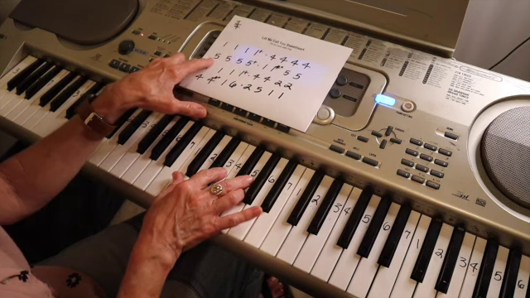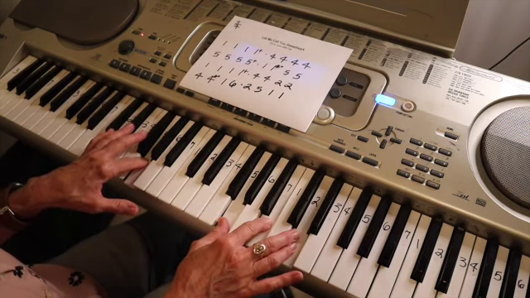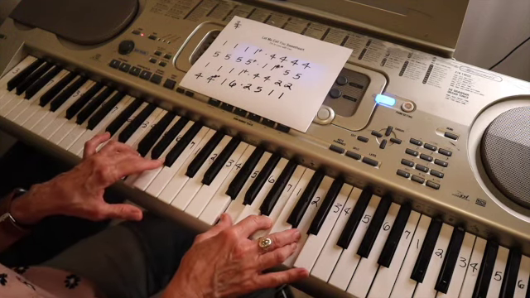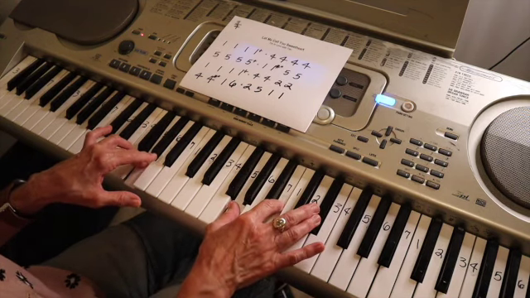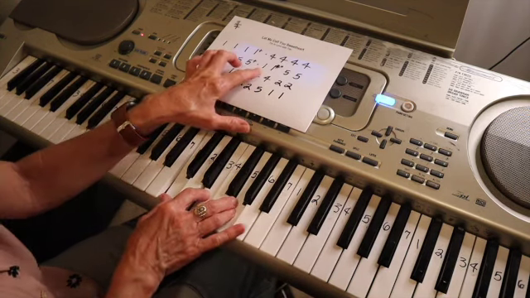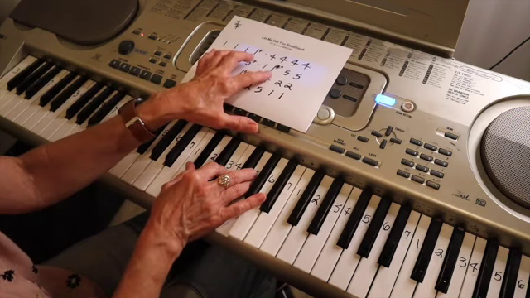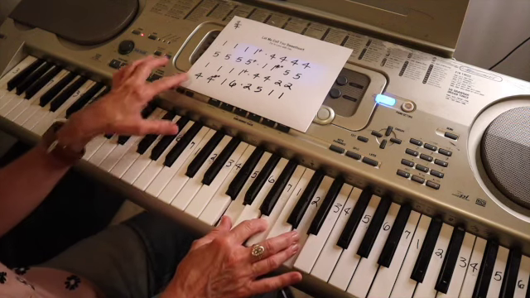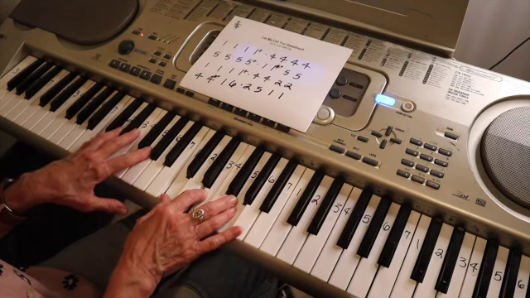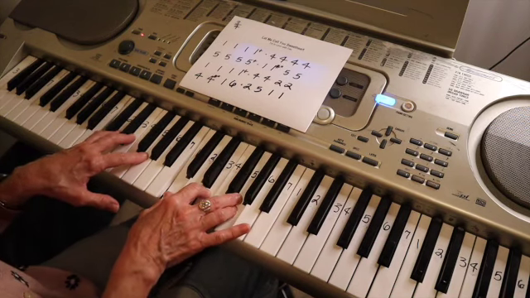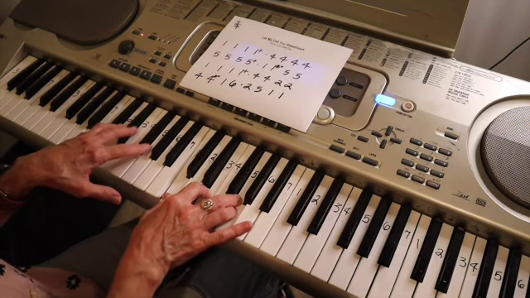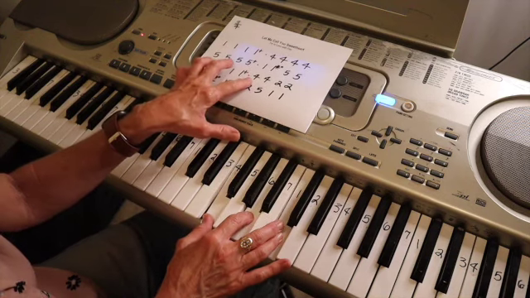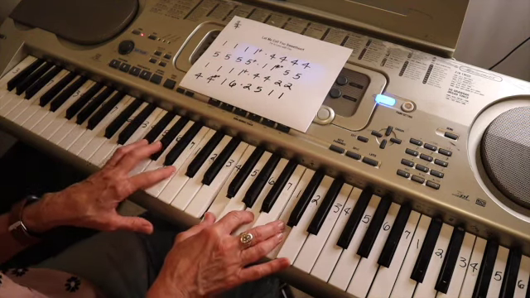So let's start at the beginning of this line. 1, 2, 3, 1, 2, 3. 5 augmented. 1, 2, 3, 1, 2, 3. 1 augmented. 2, 3, 1, 2, 3.